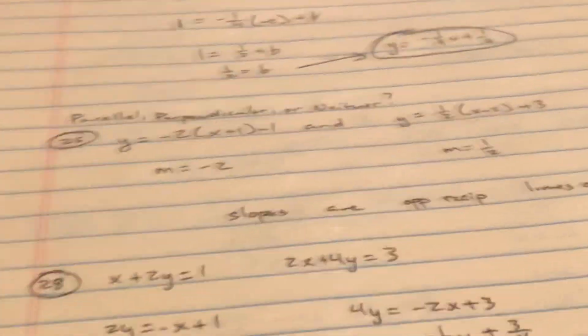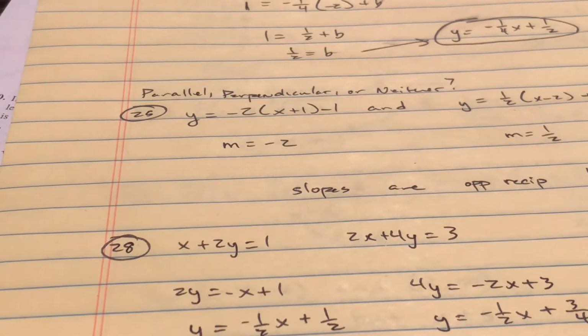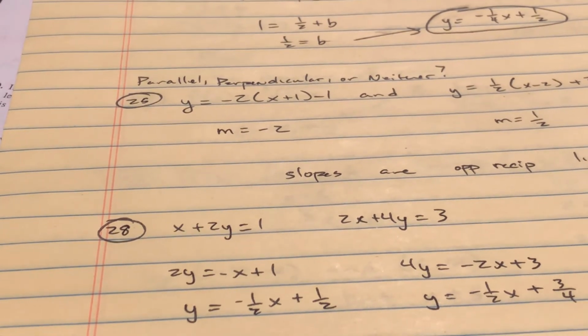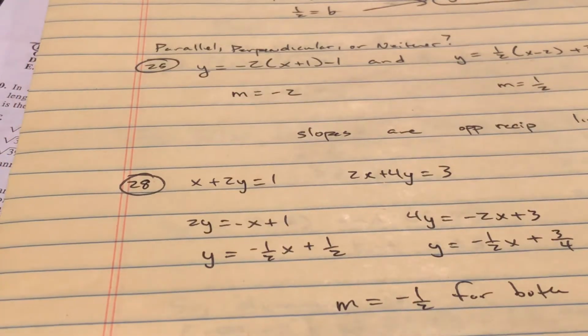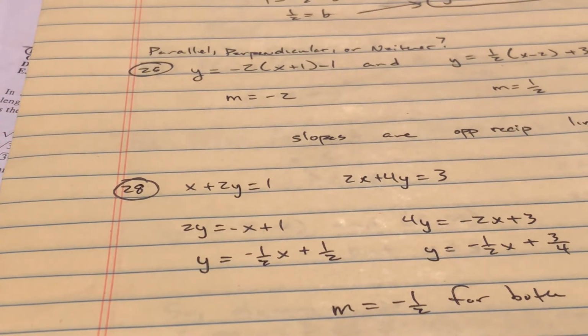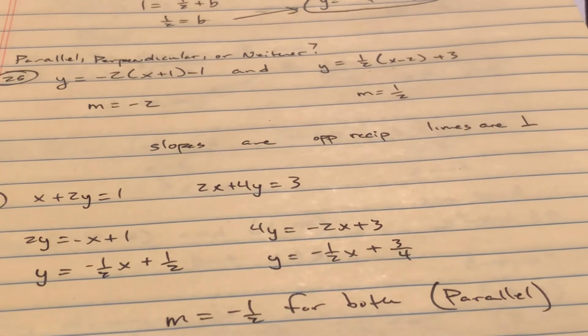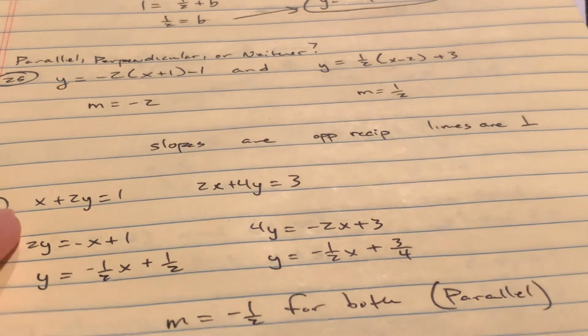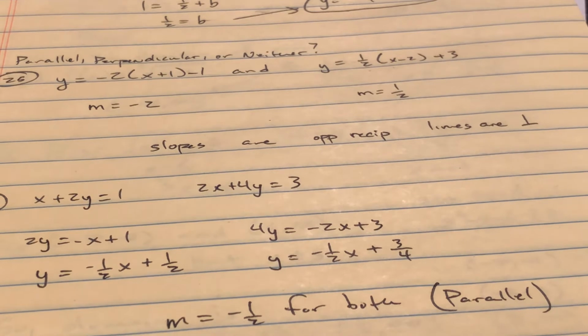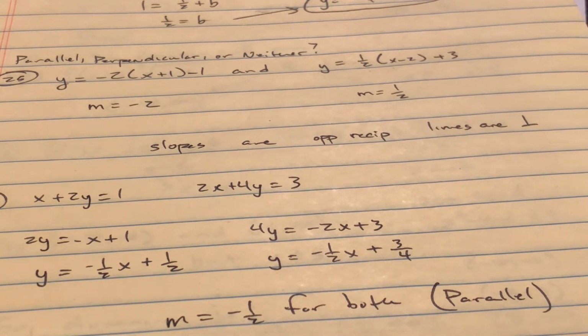In 28, you have to do a little bit of work for both. I'm going to subtract x, divide by 2. There's a question like this in the ACT that I am putting up on the interwebs. So the slope is -1/2. On this next one, subtract 2x from both sides, divide by 4. The slope is -1/2. The slopes are the same, so the lines are parallel. Neither would be if they're not the same and not opposite reciprocals, like -3 and -1/3. They're reciprocals but not opposite.